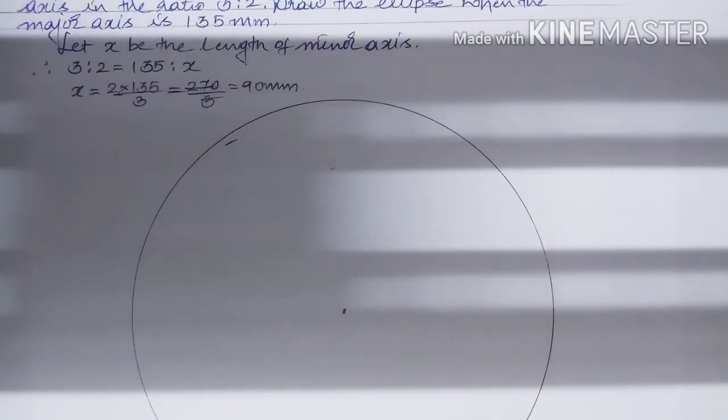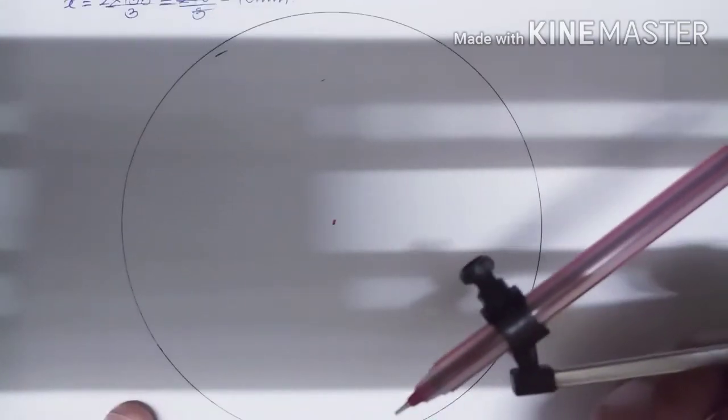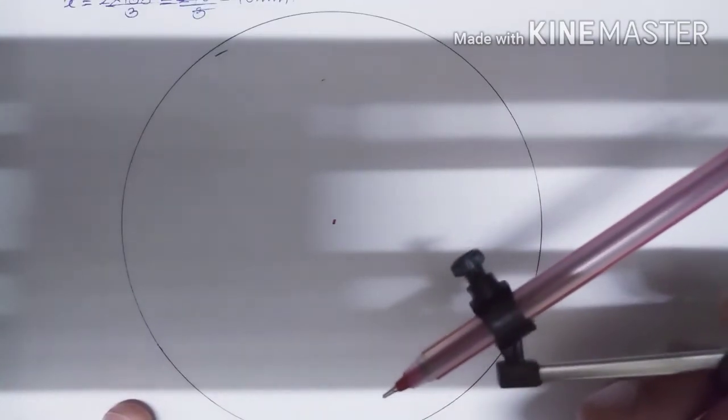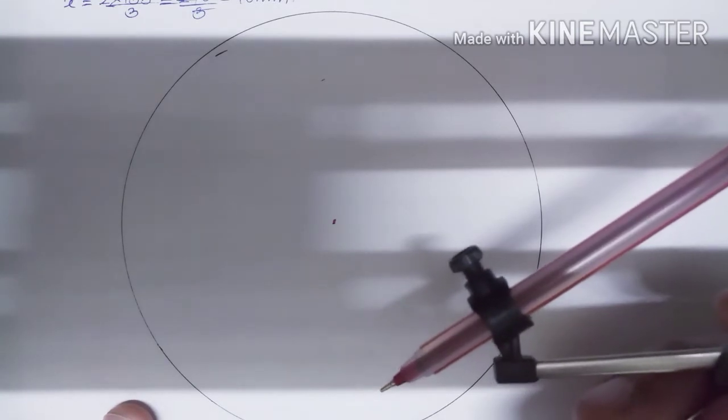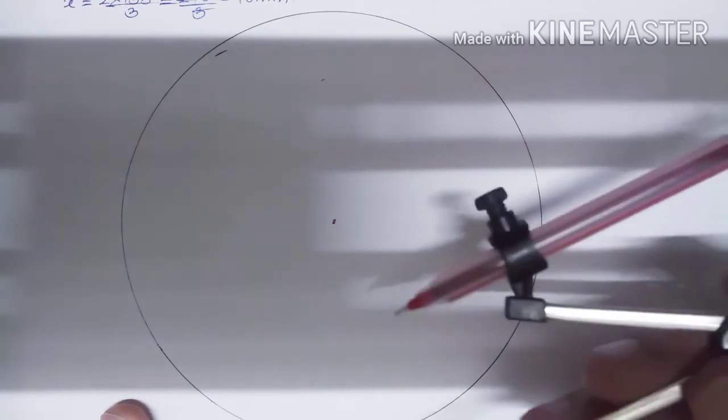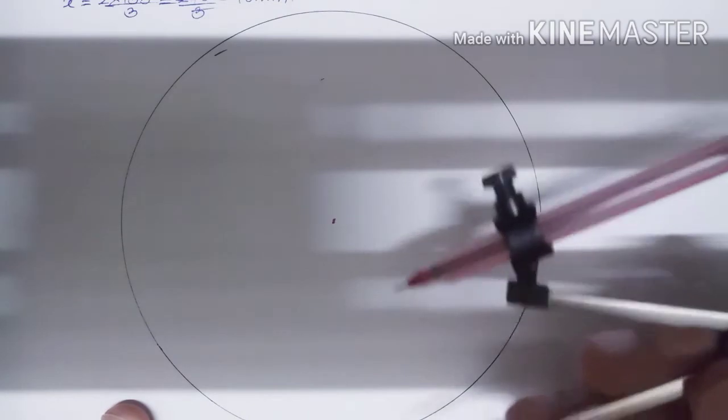Then with the same center, again you have to draw another circle of radius 45 mm because the length of the minor axis you got is 90 mm. That will be the diameter of the smaller circle. While drawing the circle you have to take the radius equal to 45. The same center you have to draw another circle.